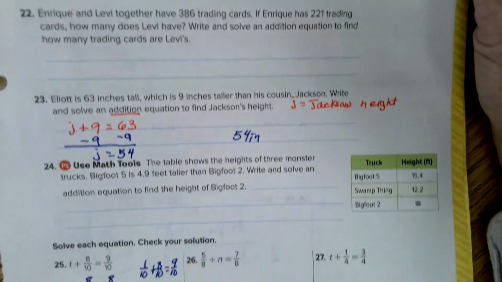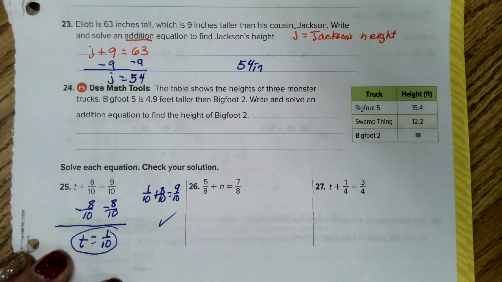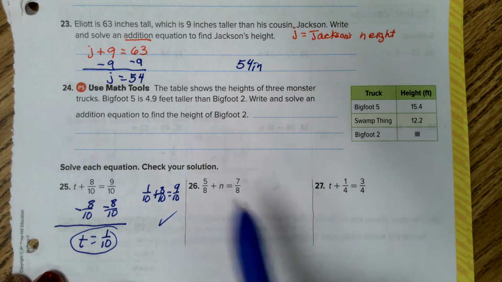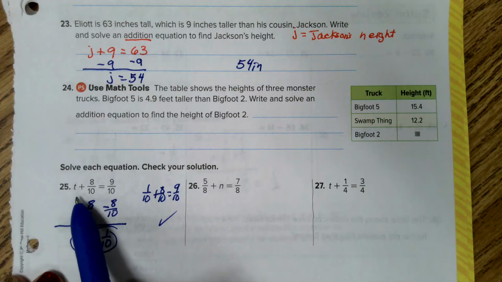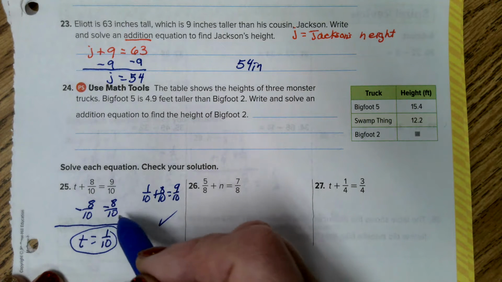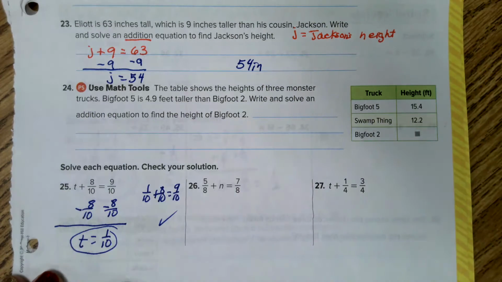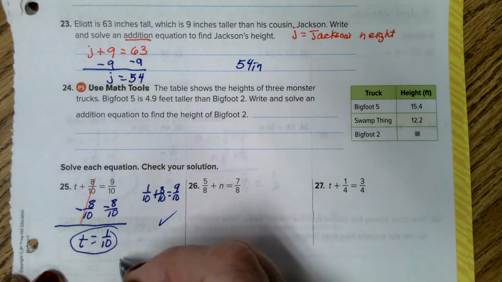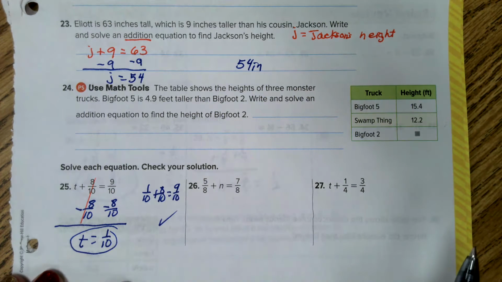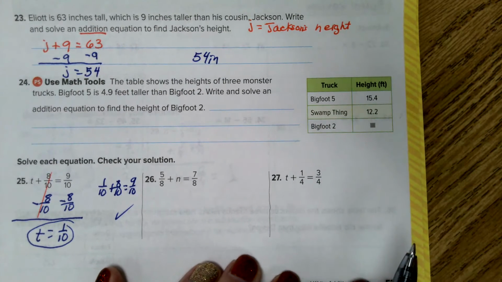Now let's go down to number 25. I'm going to do 25 and 27 with you, with the fractional problems. All right, to undo an addition equation, you subtract 8/10 from both sides of the equal sign. And when you do that, you end up with t equals 1/10. Does 1/10 plus 8/10 equal 9/10? Yes, it does.